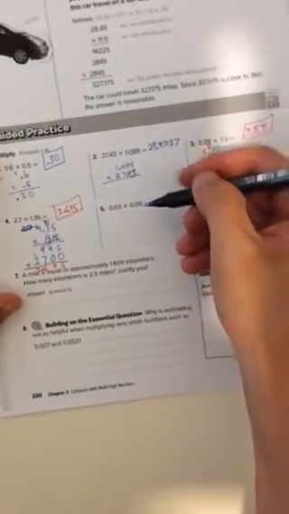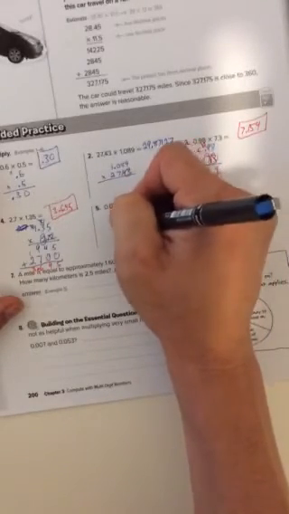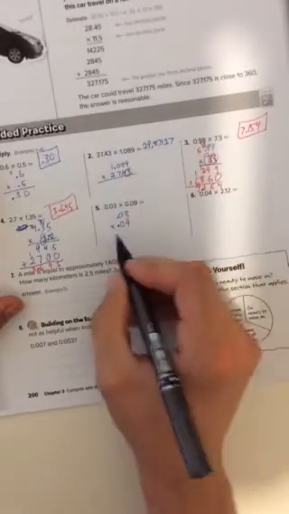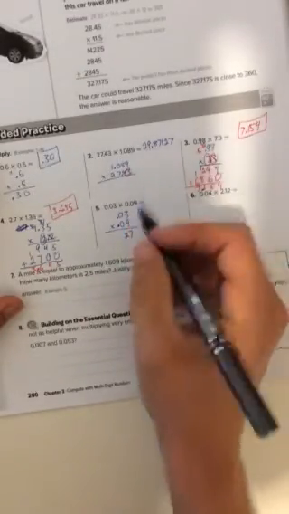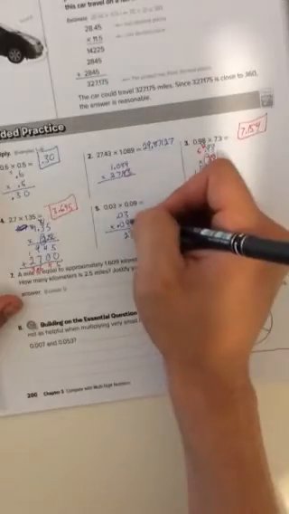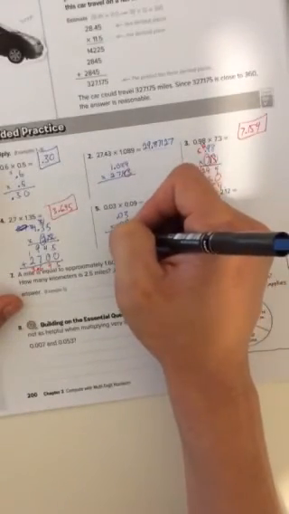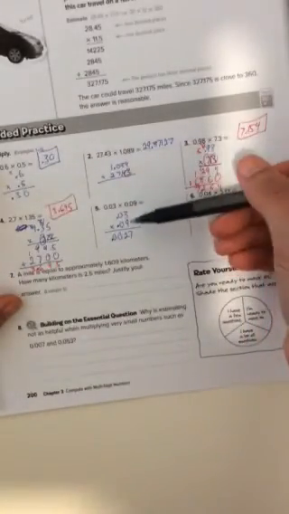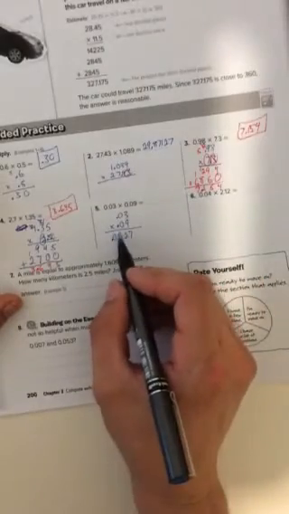Okay, this one should be a little bit easier at least. 0.03 times 0.09. Okay, multiply. 9 times 3 is 27. So look, I'm pretty much done. Let me show what the answer is going to be. It's going to be 0.0027, because look, there's 1, 2, 3, 4 numbers behind the decimal. So let me keep going with this though, without telling you that.